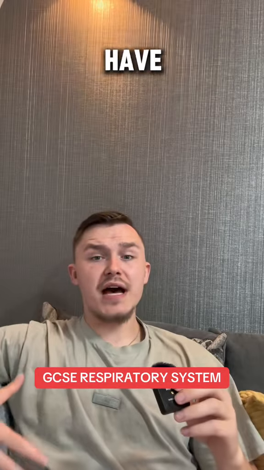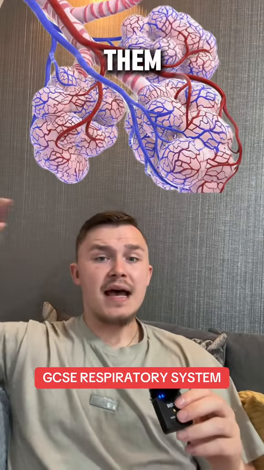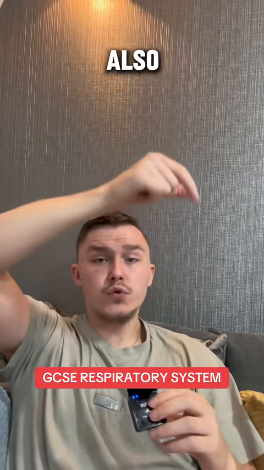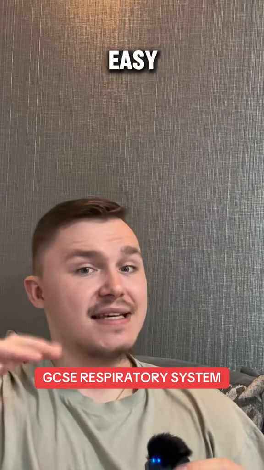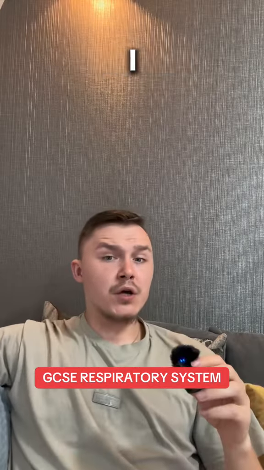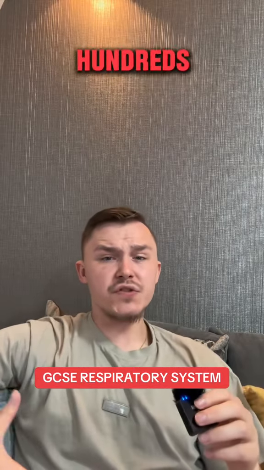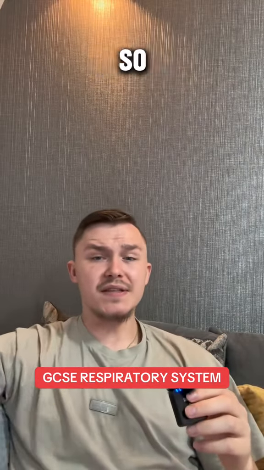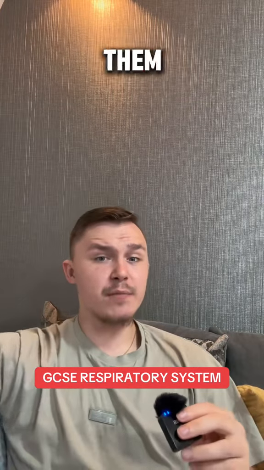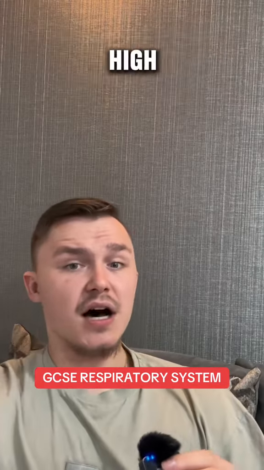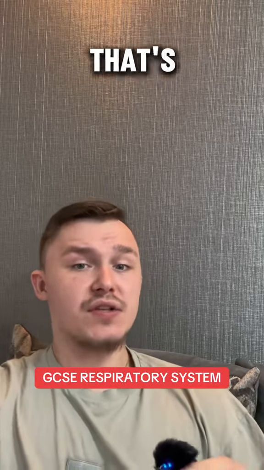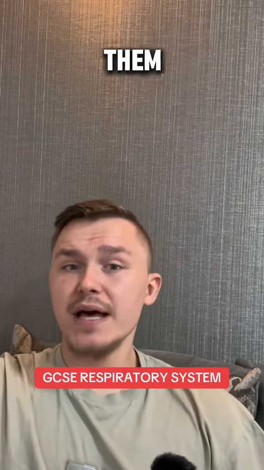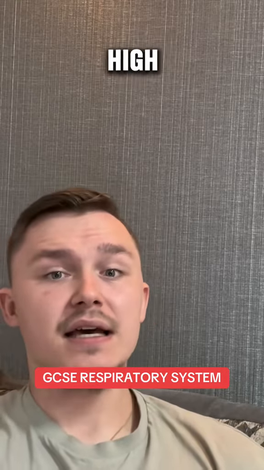Our alveoli also have a great supply of blood to them, and the capillaries that supply are also one cell thick, so also a short diffusion pathway, so diffusion is easy between those two gases. Remember, I also mentioned that we have hundreds of millions of these alveoli inside our lungs, so that means they're very, very tiny, which gives them a very high surface area. High surface area means greater area over which diffusion can happen, so that's another adaptation, having lots of them and lots of them having a high surface area.